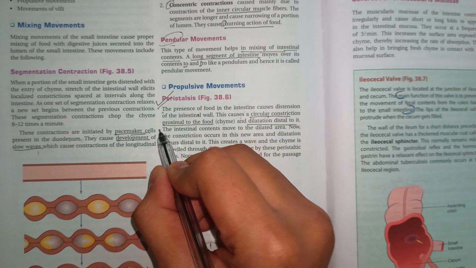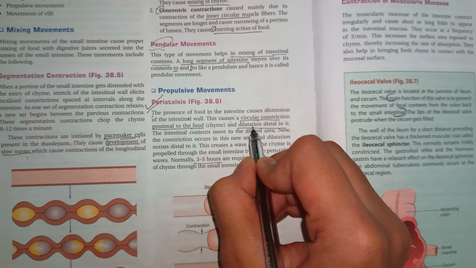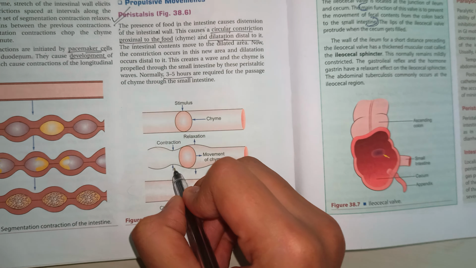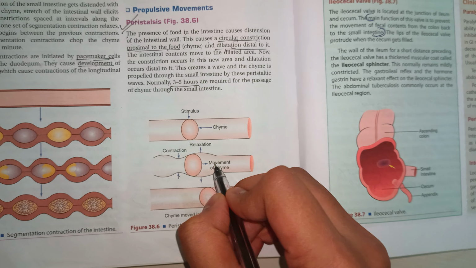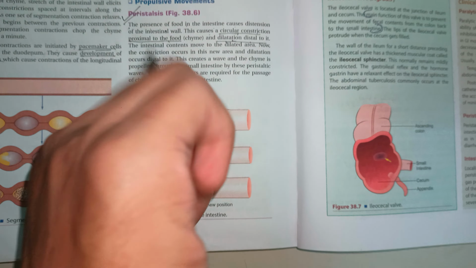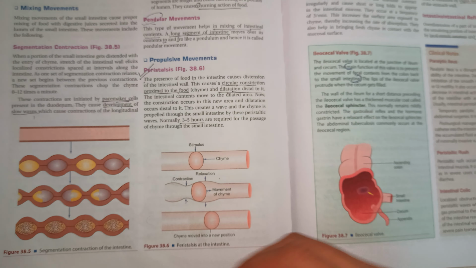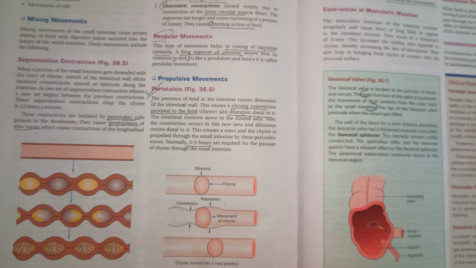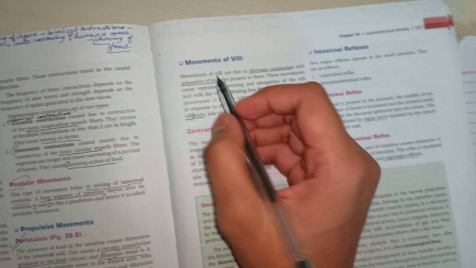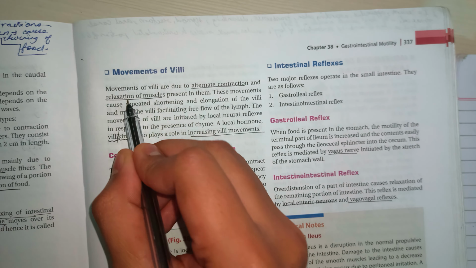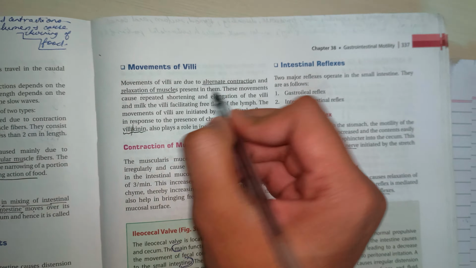This causes circular constriction proximal to the food and dilation distal to it. So there is contraction in this phase and dilation in this phase. This will dilate, this will contract. Hence the food particle will keep on moving ahead and ahead, from the esophagus to the rectum. Easy.